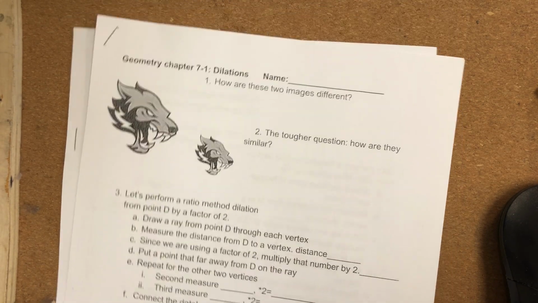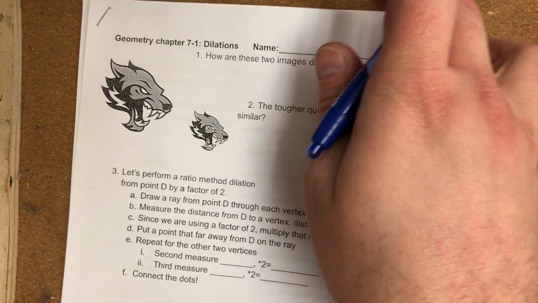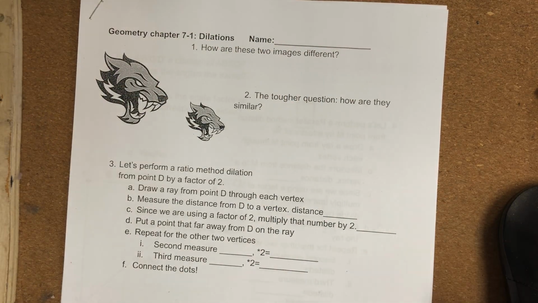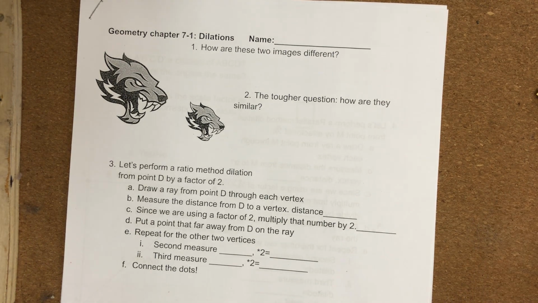I'm going to be going through chapter 7.1 today, dilations. So I brought a couple extra colors with me, and you may even want to bring a ruler with you when you do this. So let's get into it.